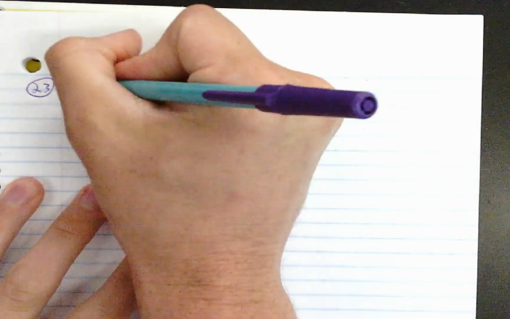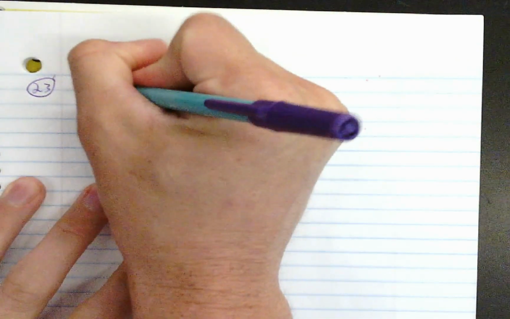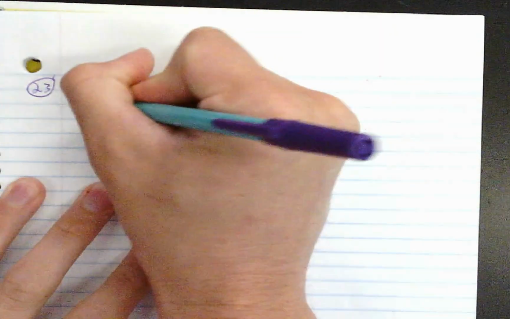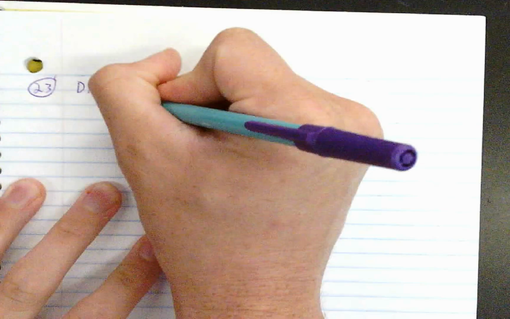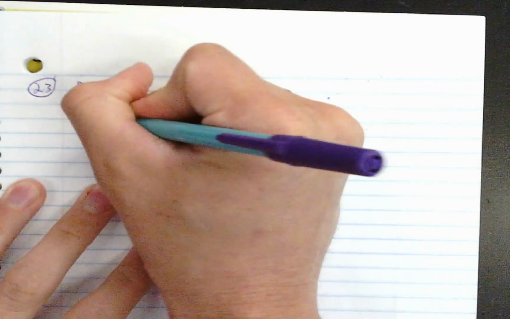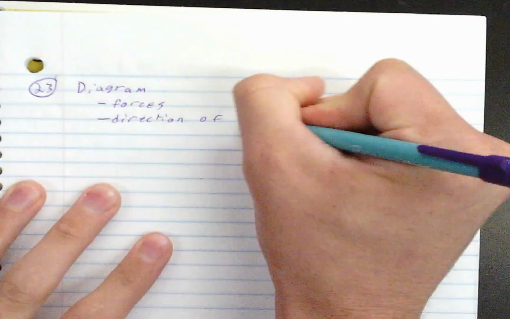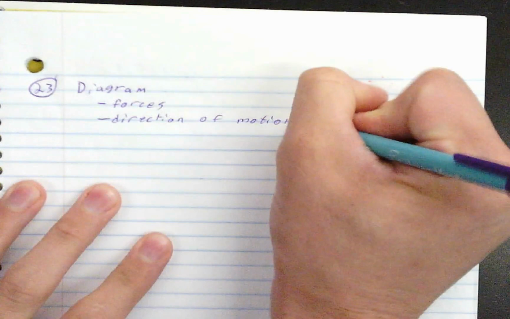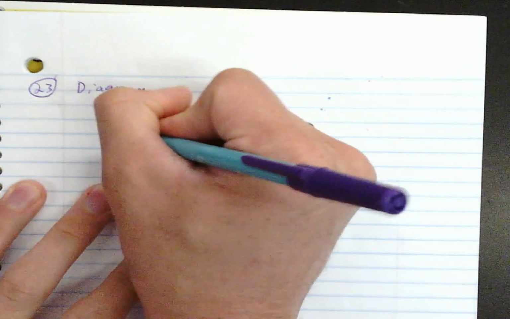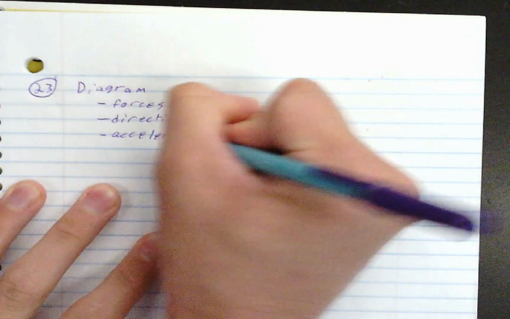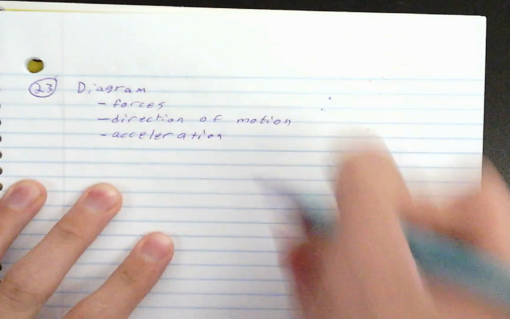So here is what I want to do. I want you guys to start on it and try it first. Then I'll come around and see if you guys have any completely bewildered looks, and then we'll talk about it together. But a couple of hints on this. Make sure you're drawing a diagram. And for the diagram, you need the forces labeled, the direction of motion labeled, and the acceleration labeled. So make sure you have those things on there.